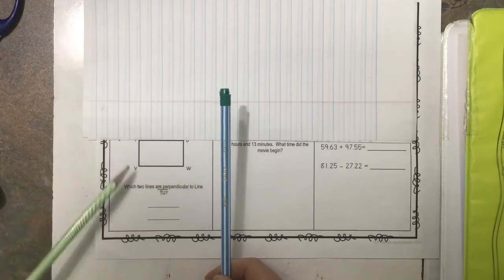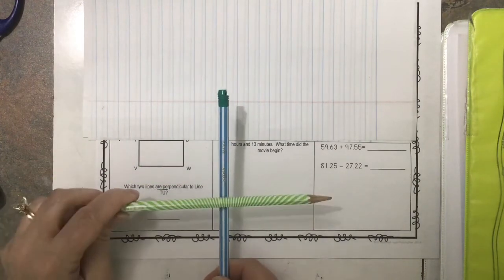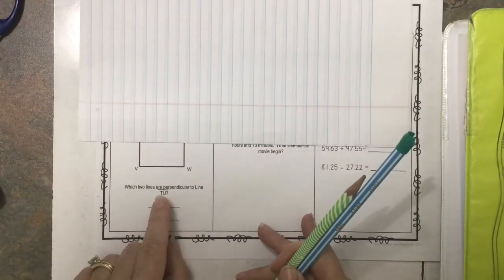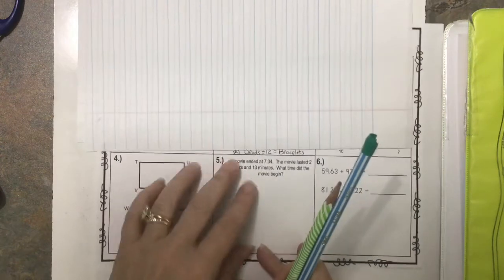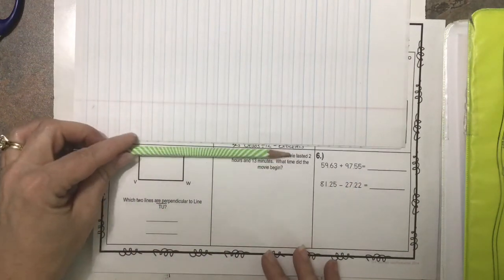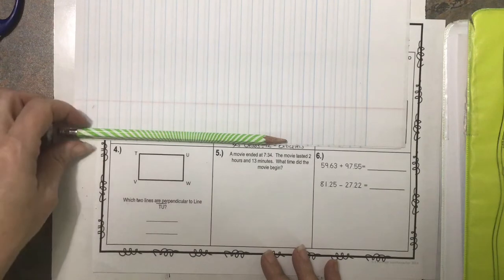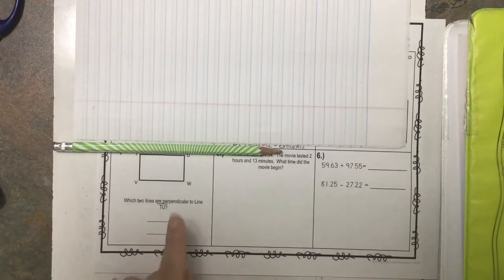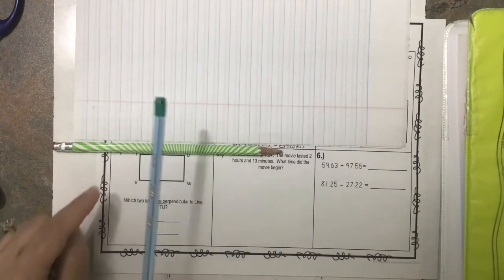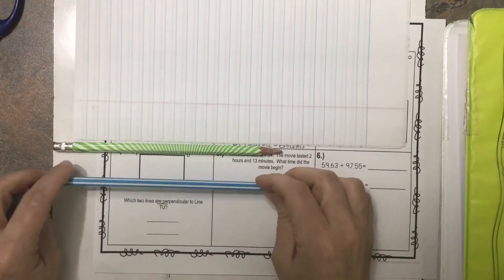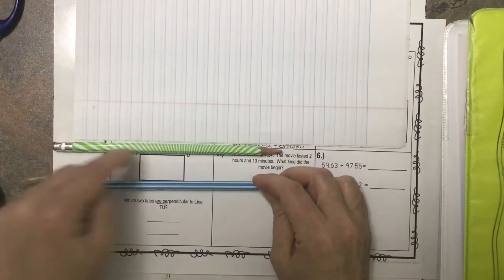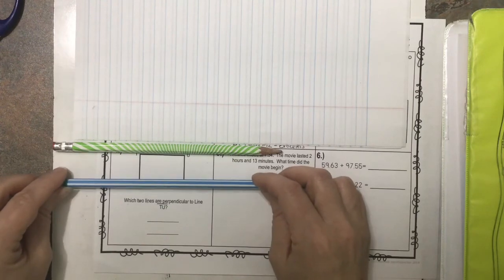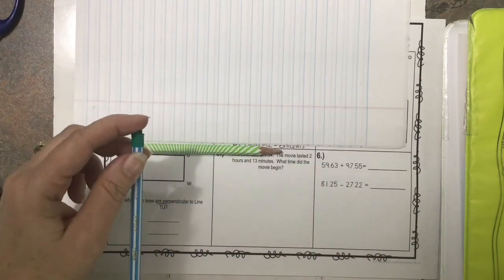We need to find 2 of these lines that are perpendicular to the line TU. So where is line TU? There's line TU right there. See the TU. Now what we have to do is find 2 other lines that are perpendicular, that make a perfect cross. So if I lay this on VW, is that perpendicular to the green pencil, which is TU? That's not perpendicular. This is parallel. We need perpendicular, the perfect cross.